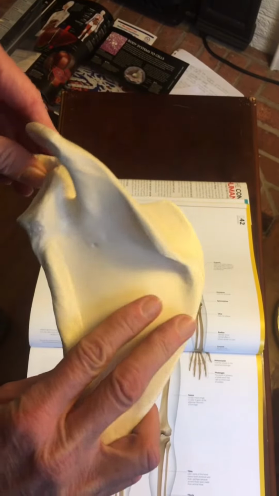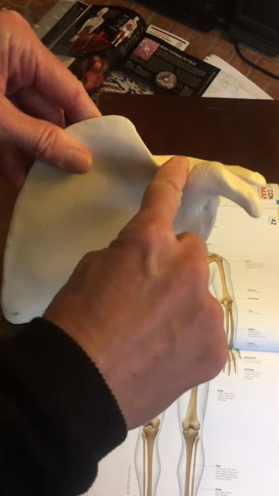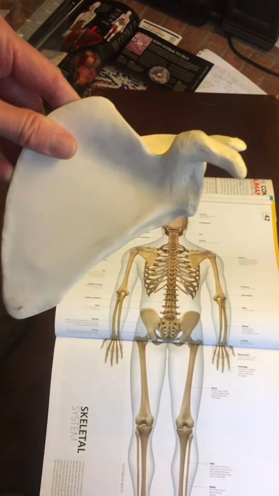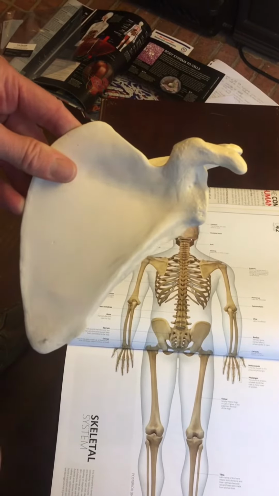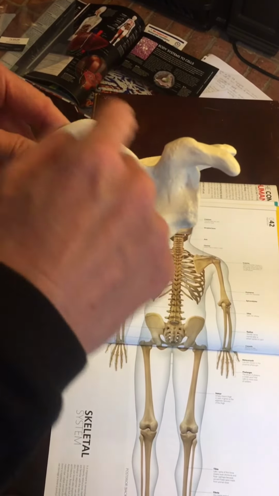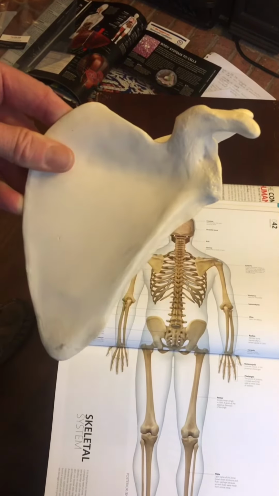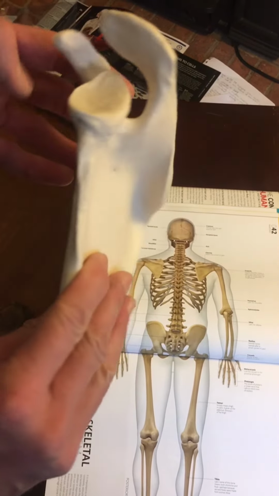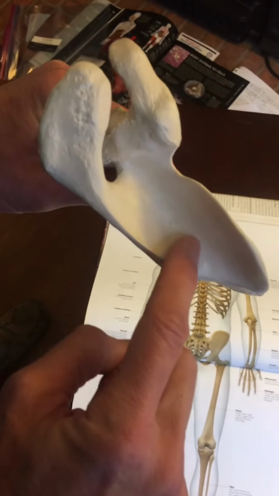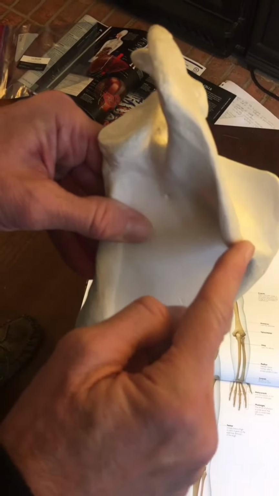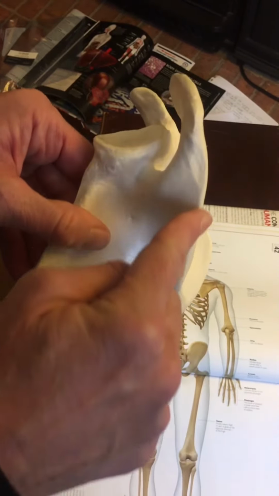Now let's turn it around and look at it anteriorly, because you can see this feature quite nicely. You see this little notch where I can put my finger? This is called the suprascapular notch. Supra meaning above, and it's sort of above the scapula, or the top part of the scapula. This is the suprascapular notch. Now, we see this large feature right here. This is called the spine. It is the spine of the scapula.